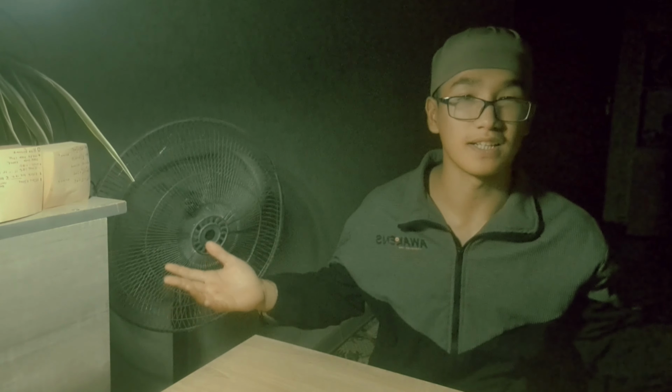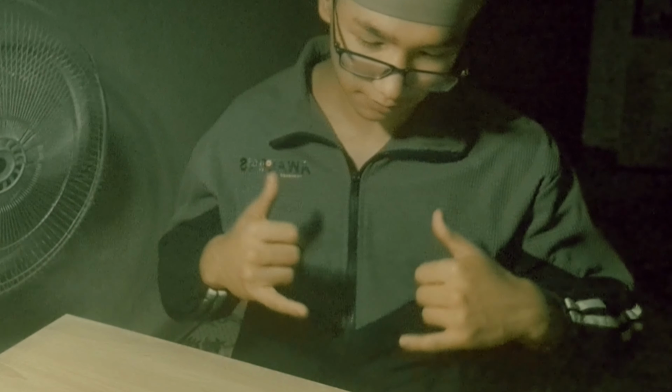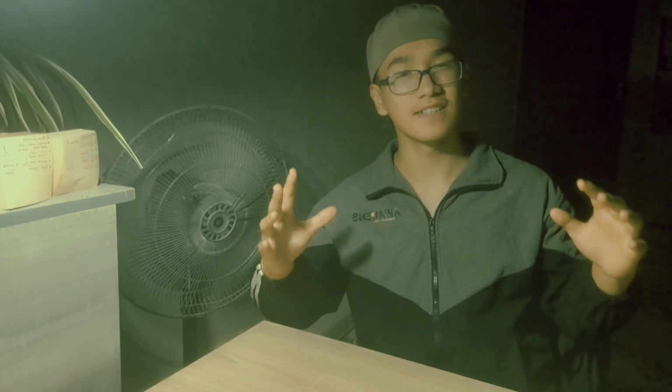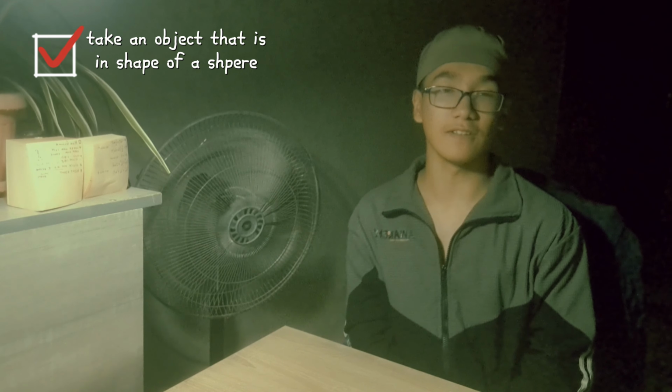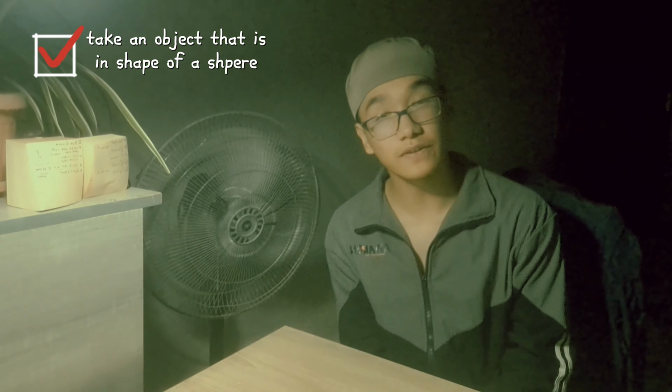So we have to take the object that is high in mass. The heavier the object, the less it experiences horizontal air friction. What about the vertical air friction then? Sadly, it is out of our control. Number 2. Make sure the object is in shape of a sphere.